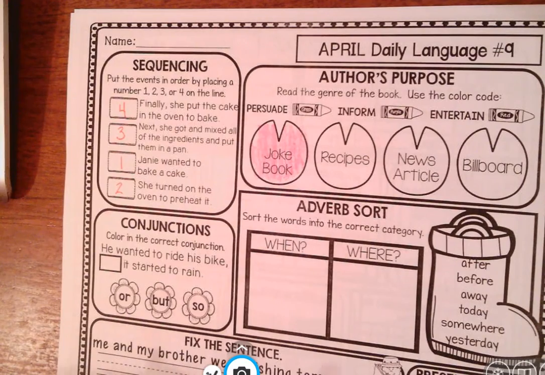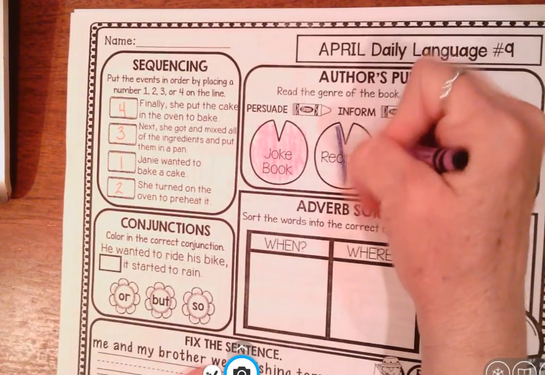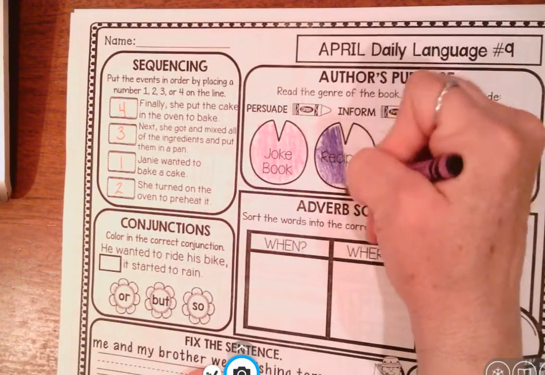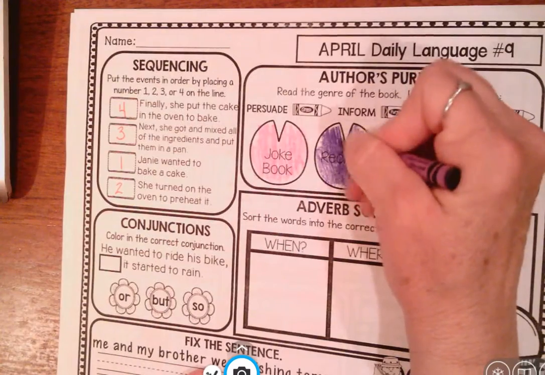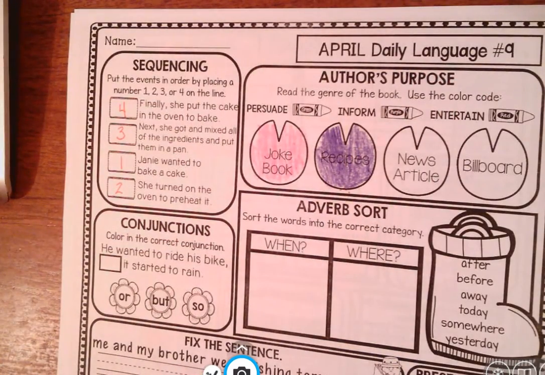Recipes. If I am making a carrot cake, I am going to look at a recipe to inform me how to make the cake. So that's to inform. News article would be to inform.